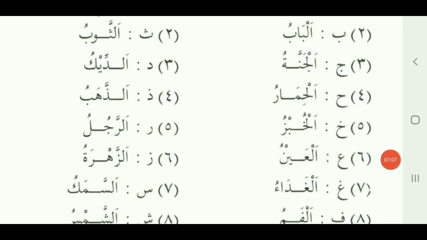Al-ainun, the eye. You can hear the sound of the lam too, after the lam before the ain. Definitely ain is also among the letters of qamariyya. Al-ghada'u, meaning the lunch.